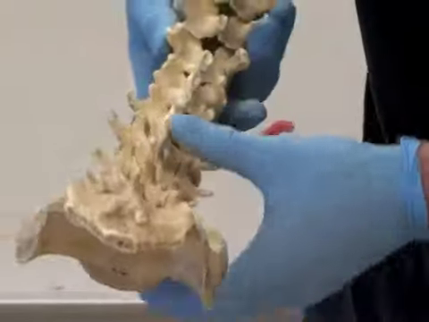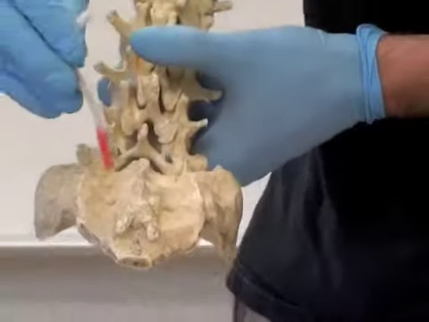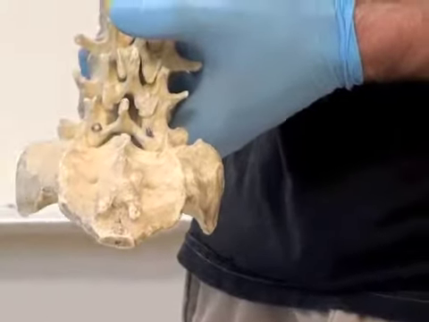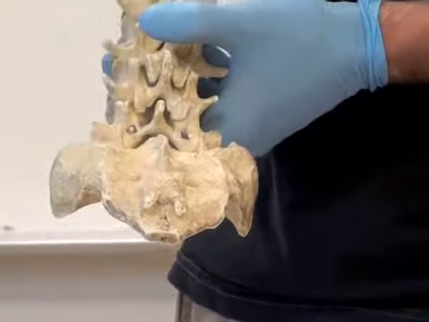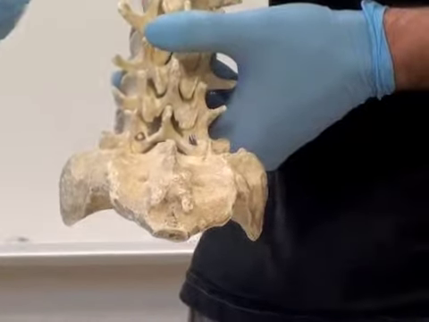If you want to loop back around here, same foramina, but because we're looking at it from the posterior side, they're called posterior sacral foramina. And that's just important to know, depending on where you're looking from, when we call it something different.